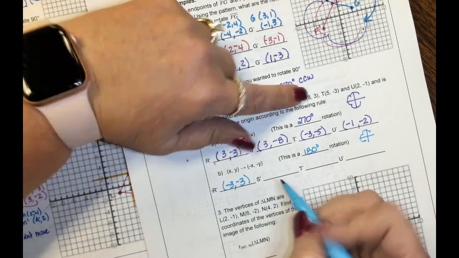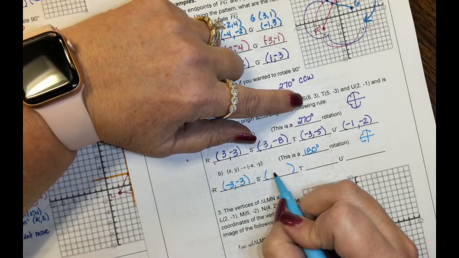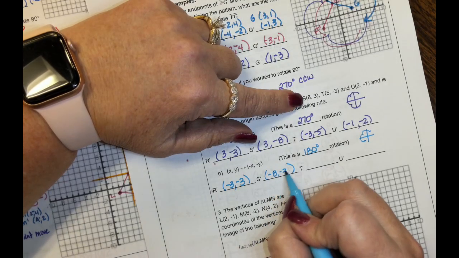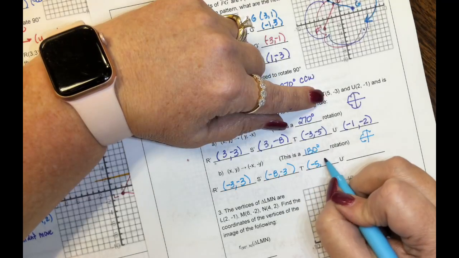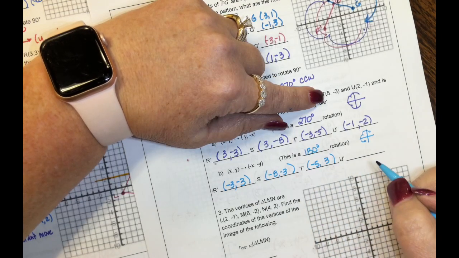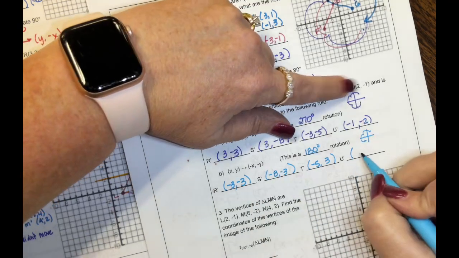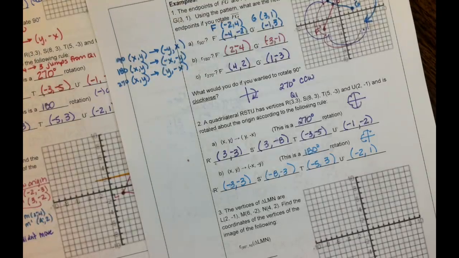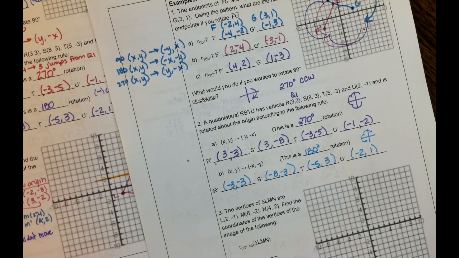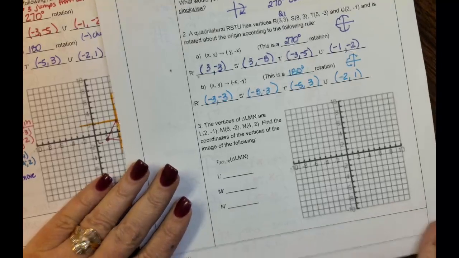Okay, S goes from 8, 3, so it stays the same, but it changes sign, so -8, -3. T goes -5, +3, becomes the opposite of what it was before, that's what it says. And then U becomes -2, +1, opposite of what it was before. Okay? Now, there's one other thing that you can do that's a little bit tricky, and that's if you're rotating.